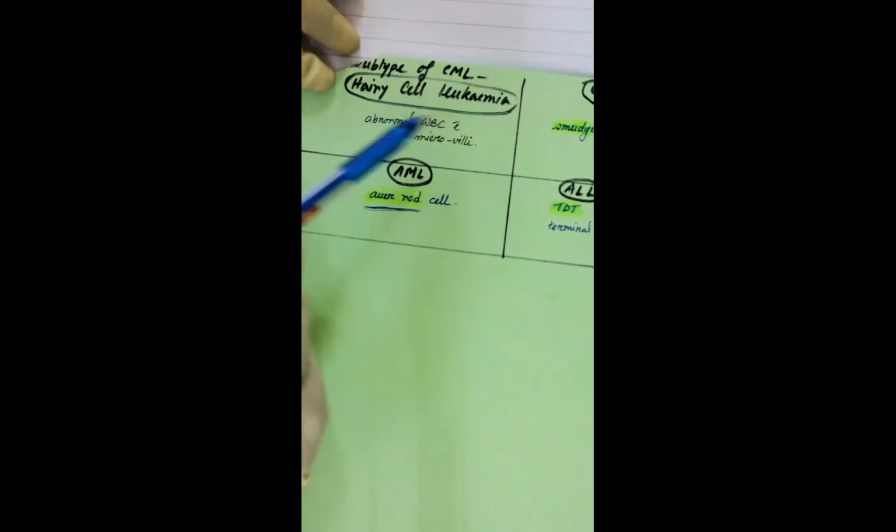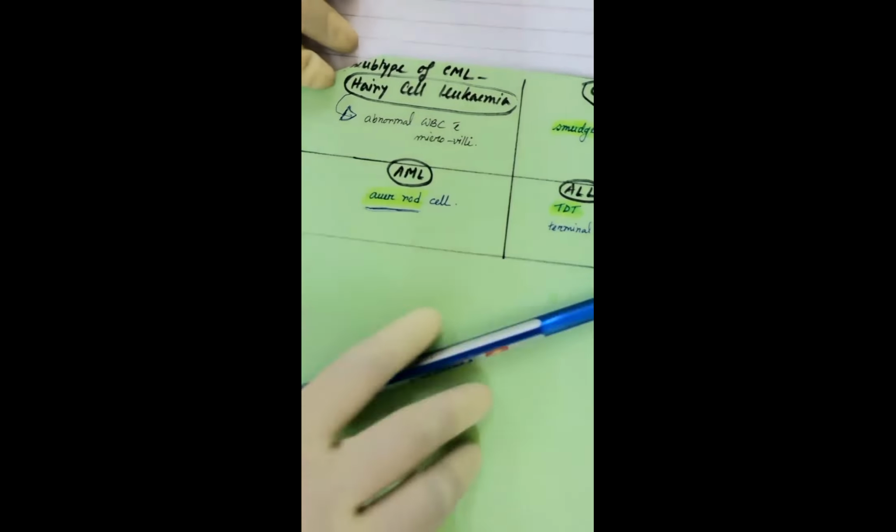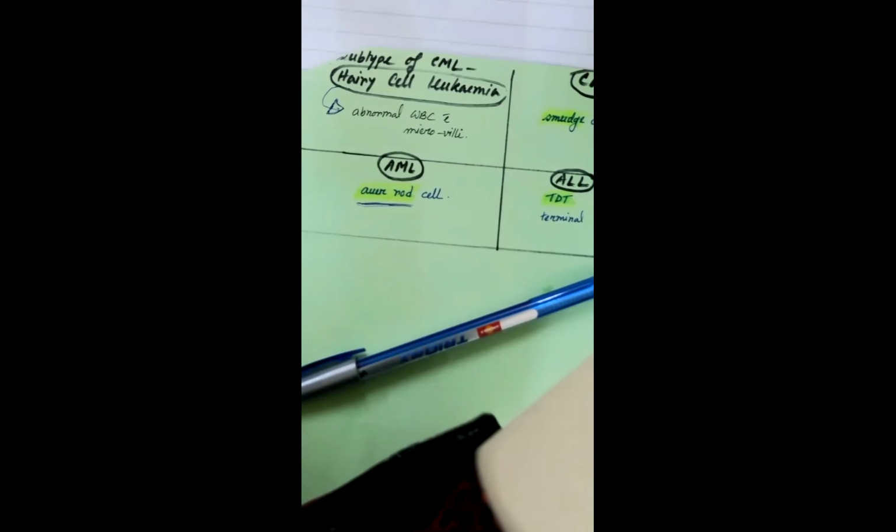So this one I didn't write here. So I wrote about hairy cell leukemia. This is a subtype of CML. So for hairy cell leukemia, the confirmatory keyword you will get is an abnormal WBC or monocyte maybe with microvilli, hair-like projections on the WBC. Okay, so let me show you the picture of them.